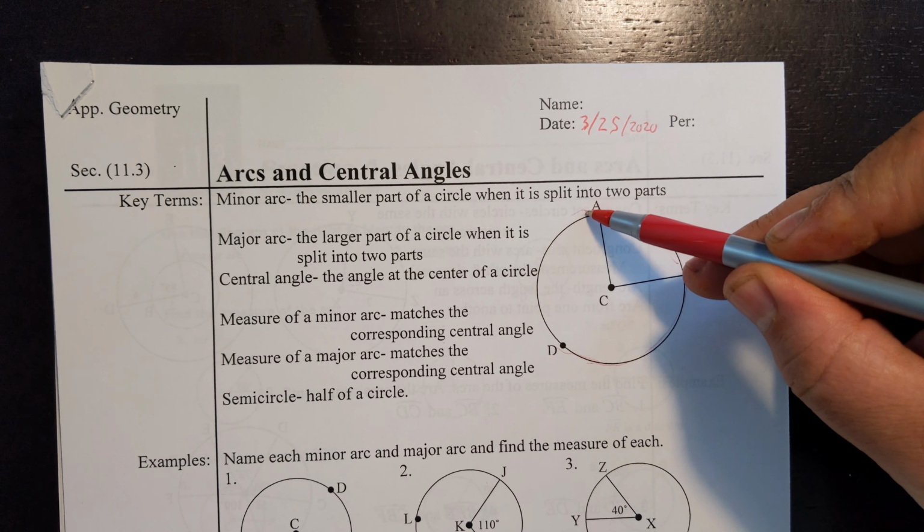Next one, BC. BC is 58. And CD. This one we're going to have to find it like we did on the back side. So we're going to go 360 minus all the angles we already know.